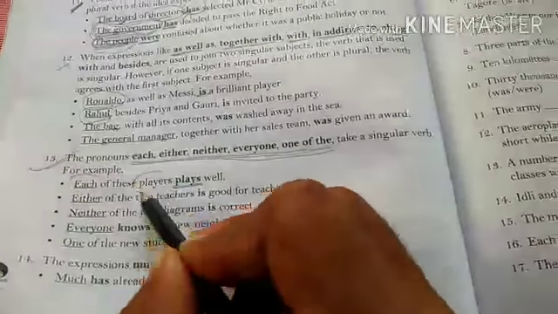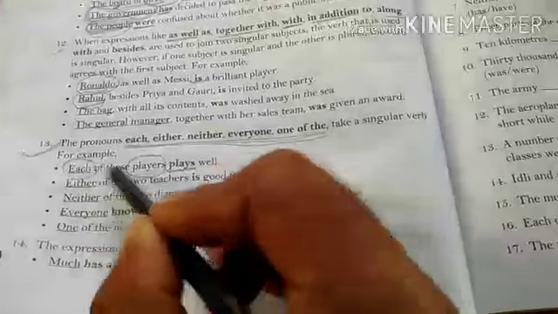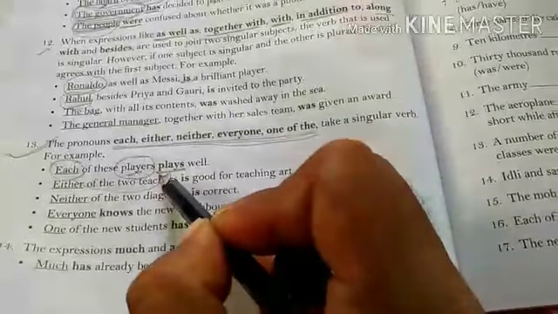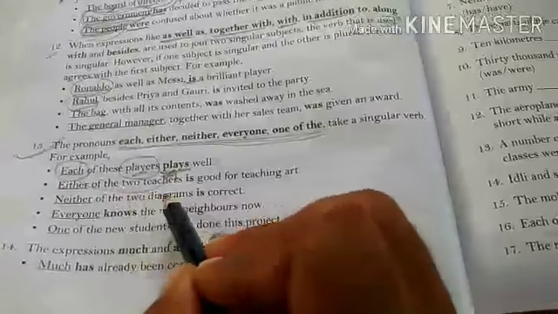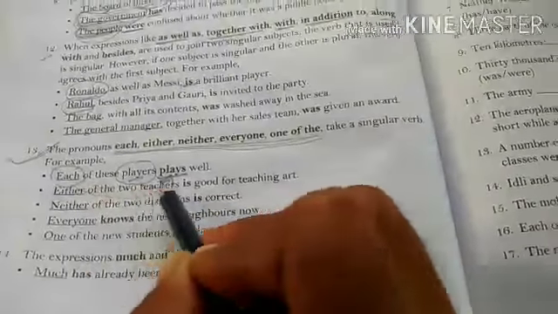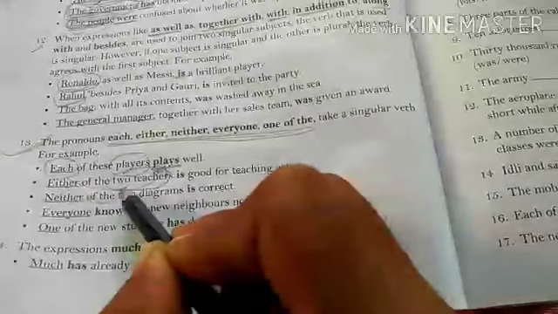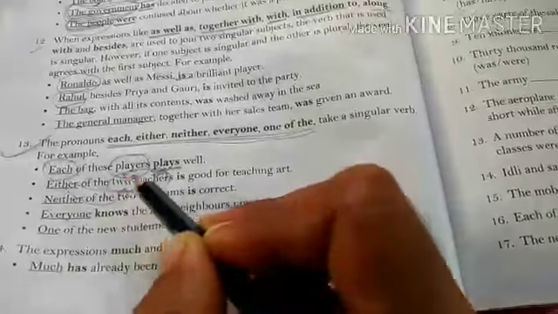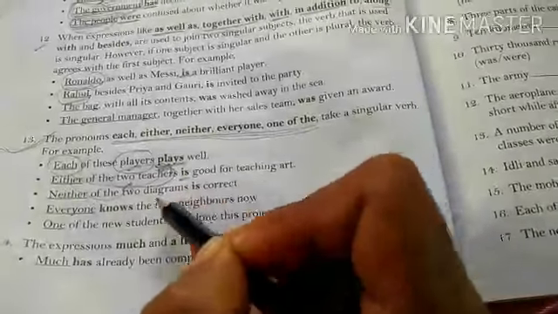Here even though it is players, we are going through individual players, so it refers to an individual player, so a singular verb, plays. Either of the two teachers: here two teachers is plural, but we are going about individual teachers. Either of the two teachers means any one of them is good for teaching art, so singular.